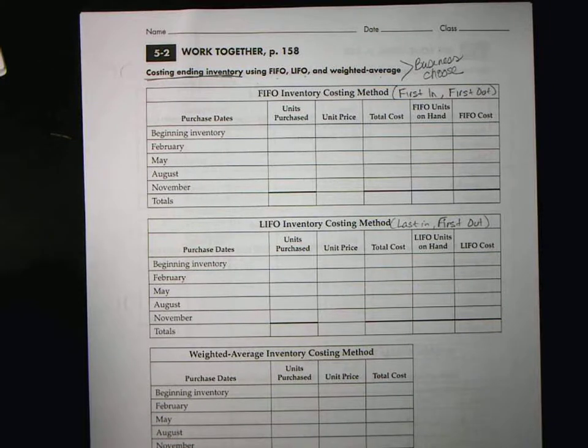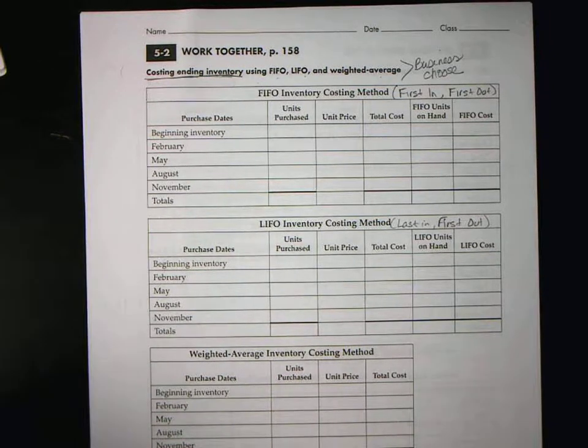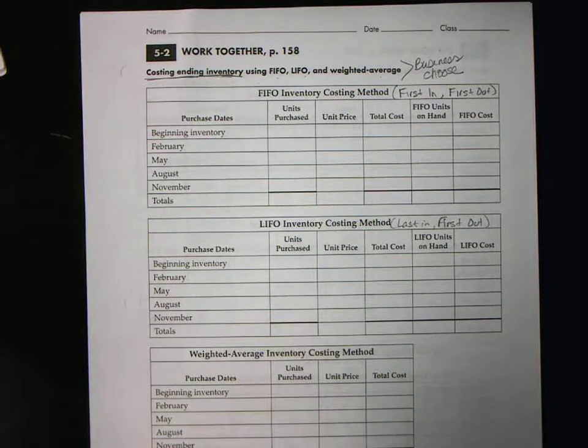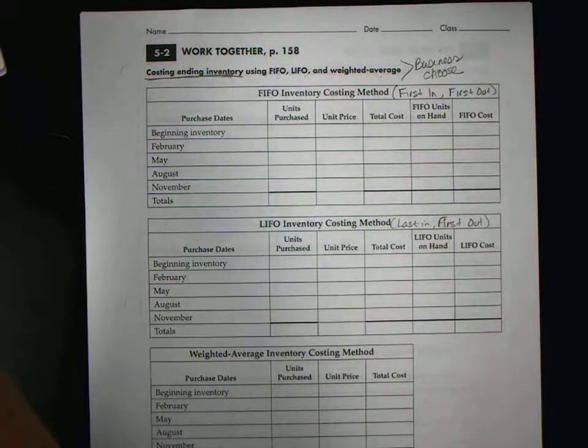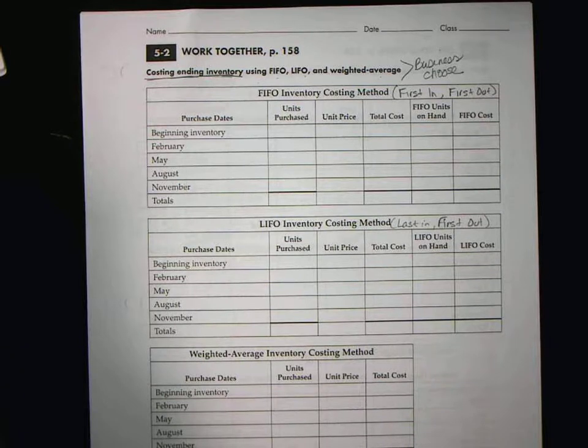If you think about a company and they put their product on the shelf, do they put the new product that they just received in front and push the old product to the back, which would be last in, first out, right? Think about that for a second. New product comes in, you push the old product to the back, put the new product in front.